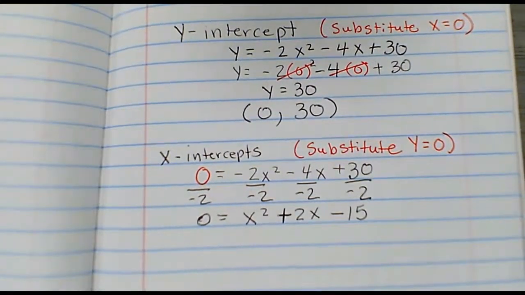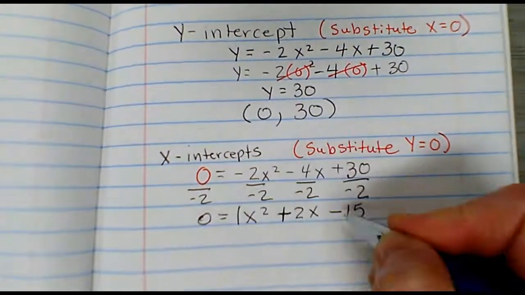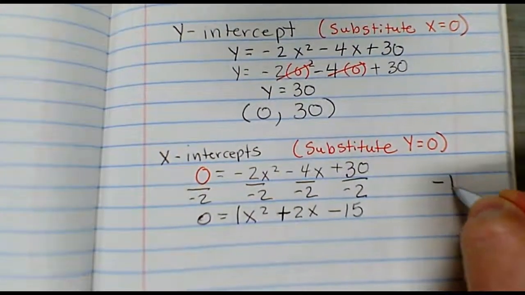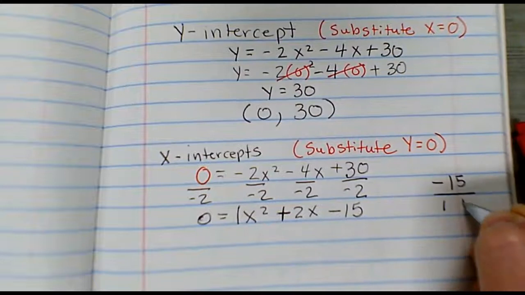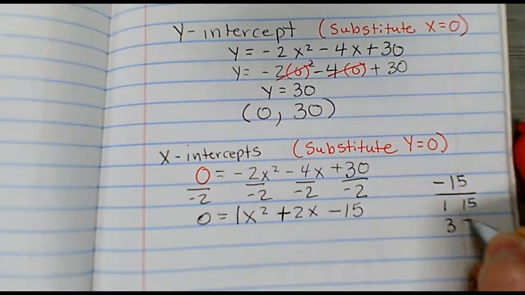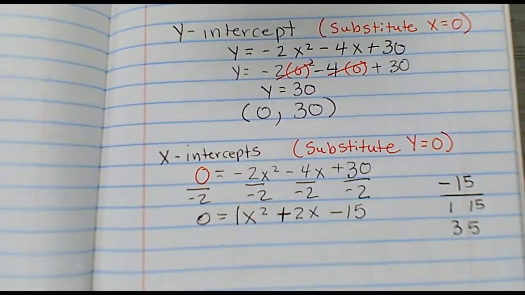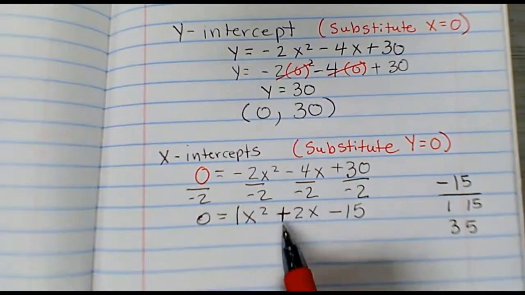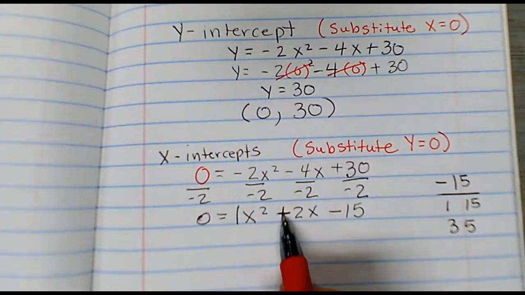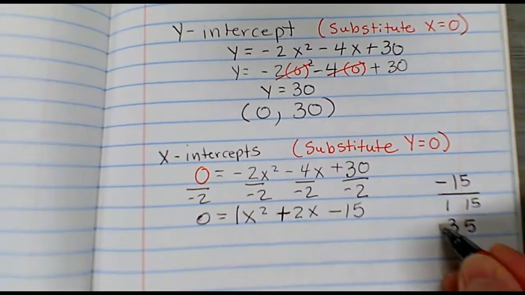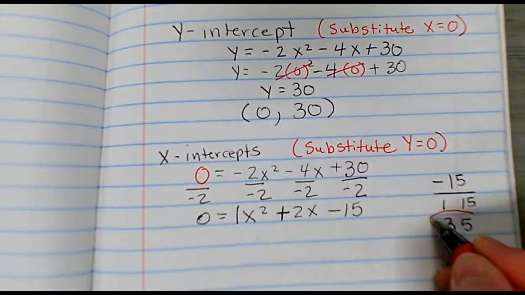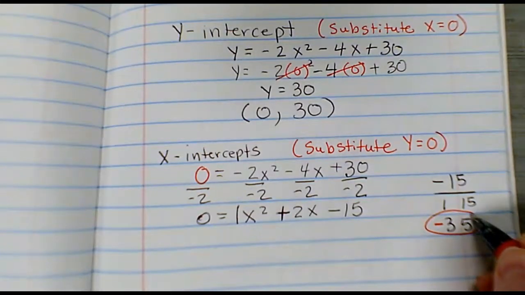Okay. Now you multiply your first number times your last number, and you write down the factors of 15. If I put the signs in the correct way, is there a way that any one of these pairs could equal a +2? If I put the signs like that, would this equal a +2?